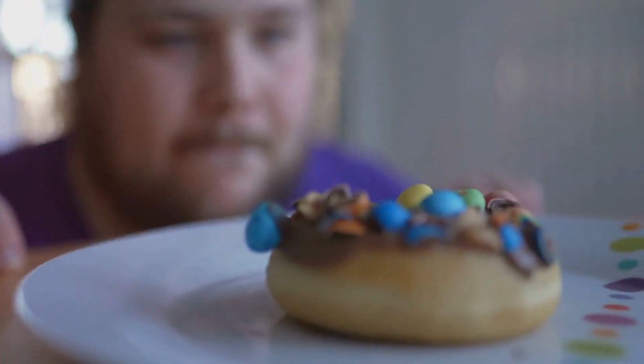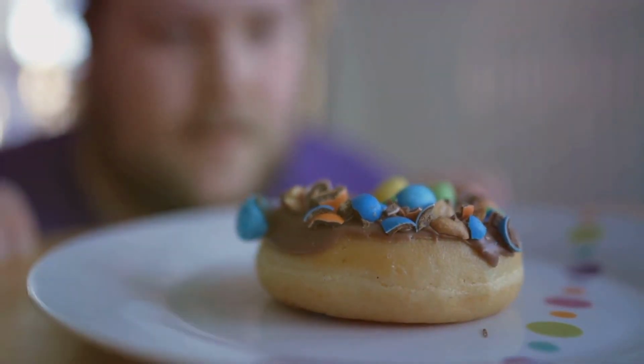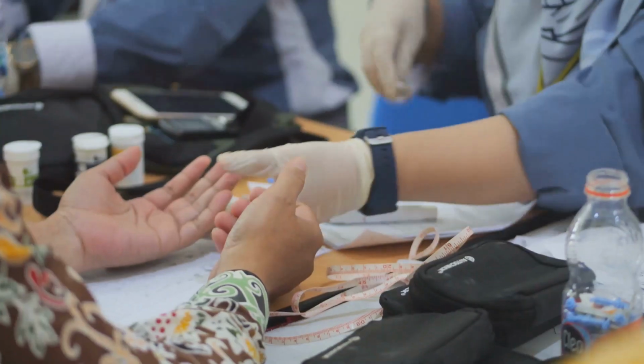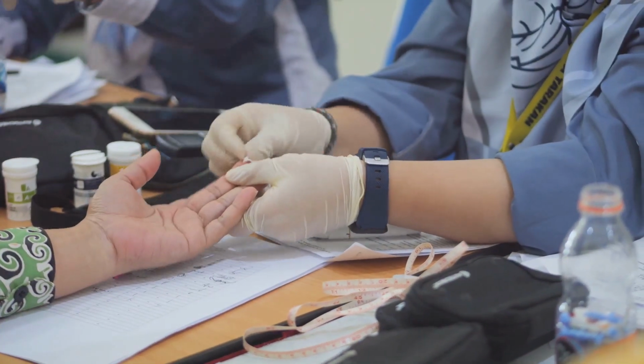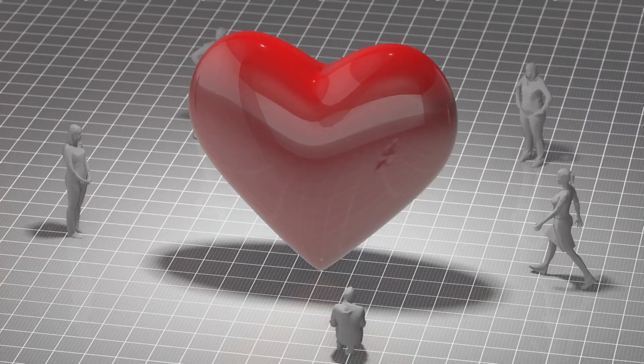So how can we avoid these damaging effects? It all comes down to prevention and management. A balanced diet low in processed sugars, regular exercise, and maintaining a healthy weight are key in controlling blood glucose levels. Medication may also be necessary, and regular checkups are vital to monitor progress and make any necessary adjustments.